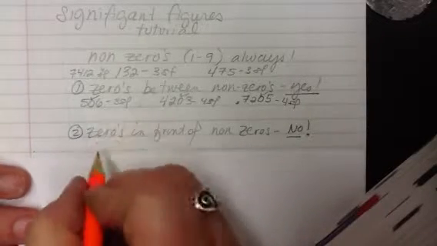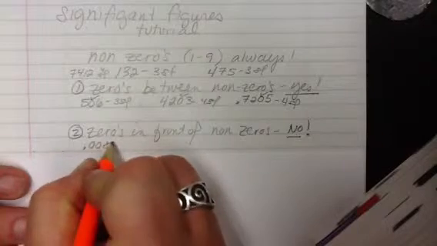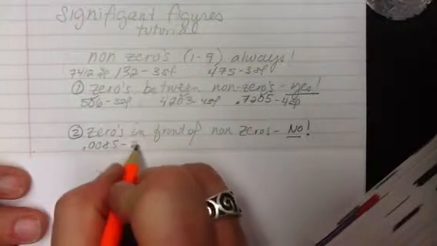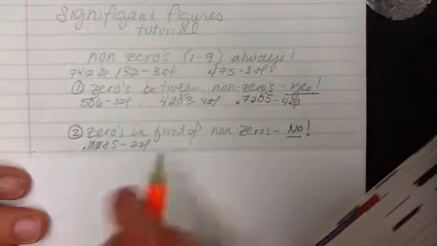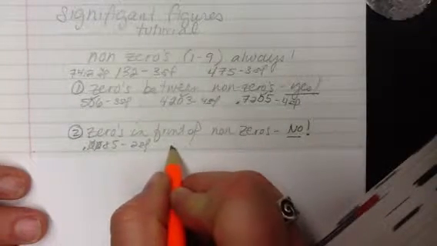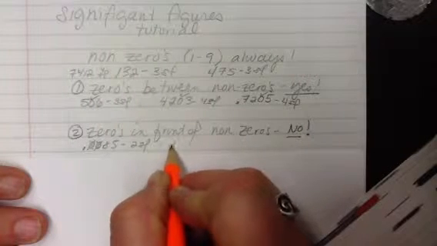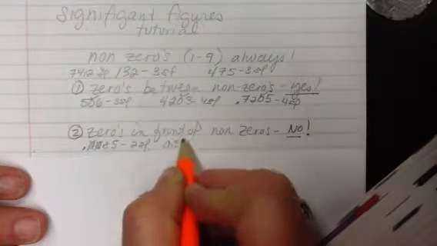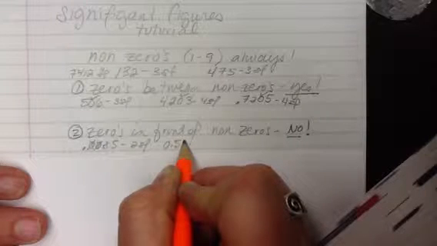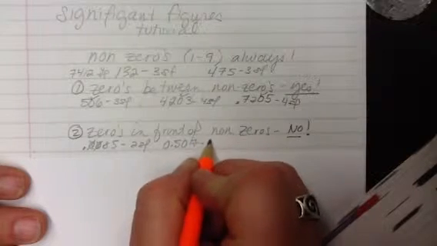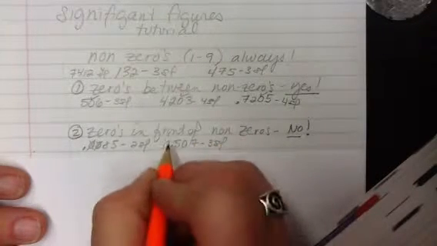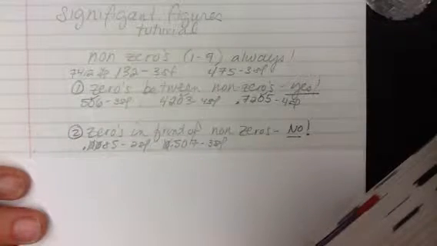The second rule, a zero that's in front of all non-zero numbers is not significant. So if we have a number like 0.0085, that has 2 sig figs. Those zeros are not significant. If we have a number like 0.0507, that number has 3 sig figs. This zero is not significant. This zero is significant because of Rule 1.